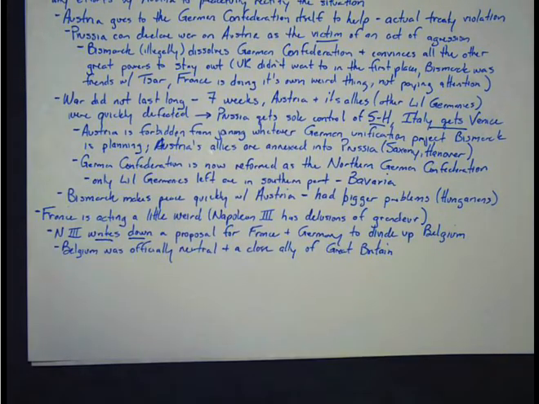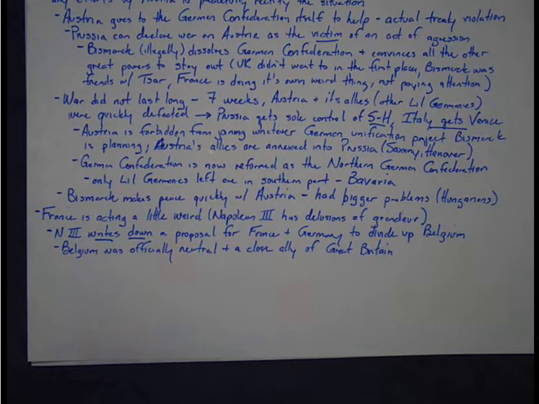Remember, the new king of Belgium was the son-in-law of the king of England, or the king of Great Britain, and there was a very close relationship between those two countries. In fact, Belgian neutrality is what drew Great Britain into World War I. So this means a lot to the British.